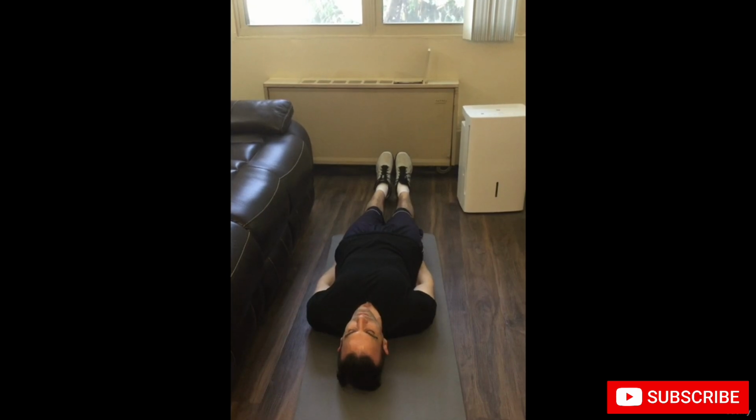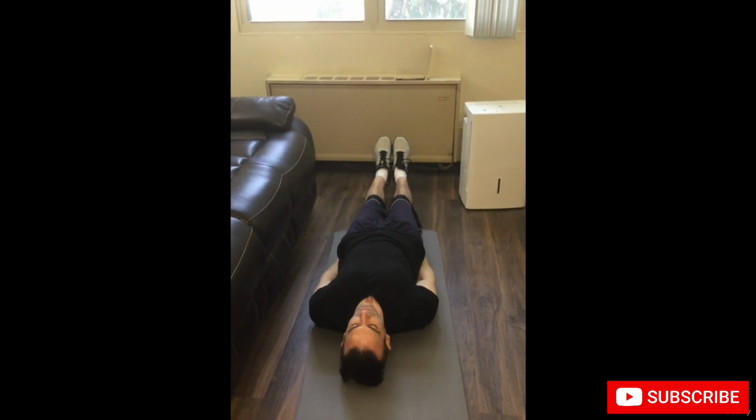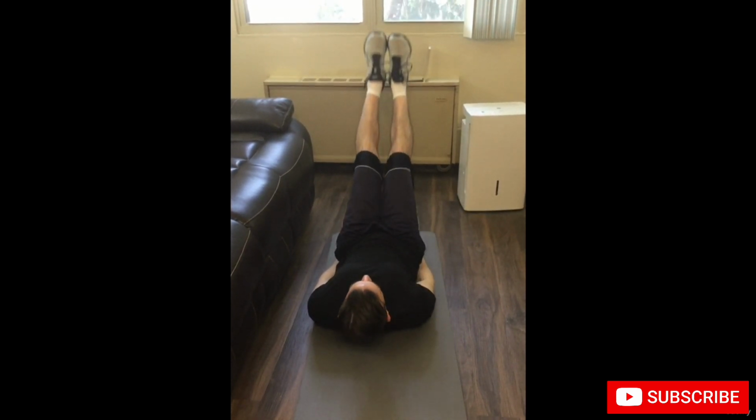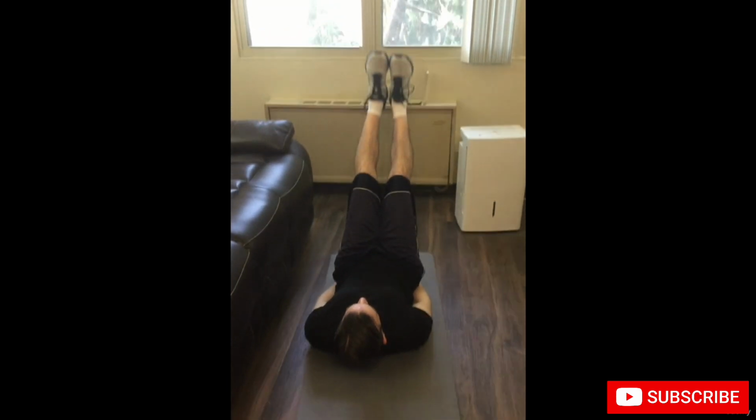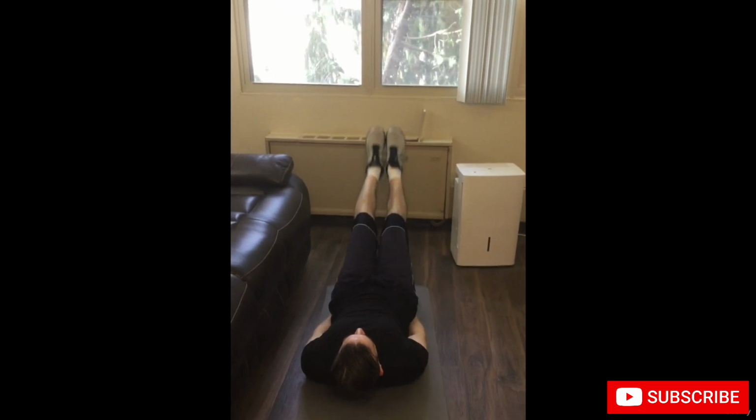The third exercise, the lower ab leg lift. Now this focuses completely on the lower abdominal muscles. I keep my back on the floor and I only move my legs off the floor. And on the way down, I do not let my legs touch the ground.